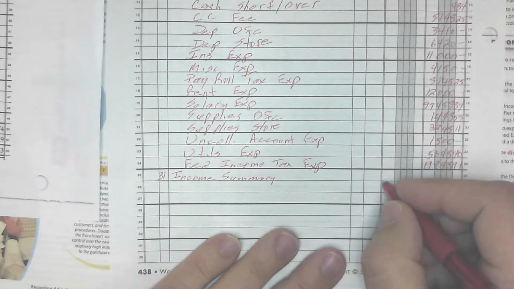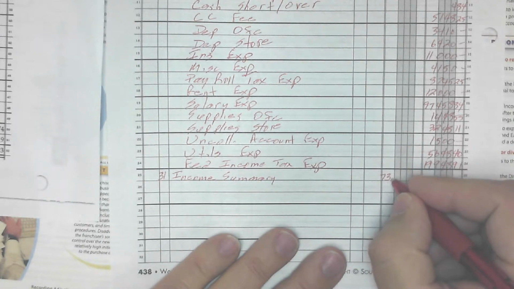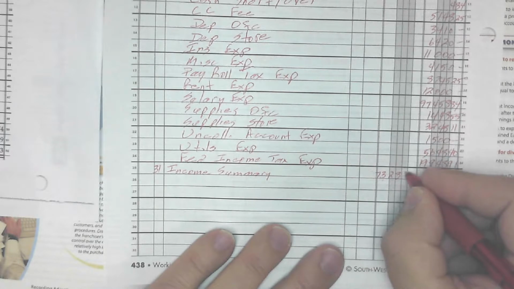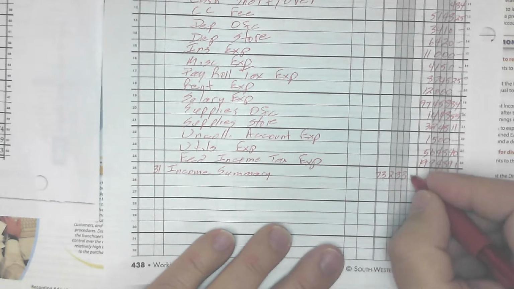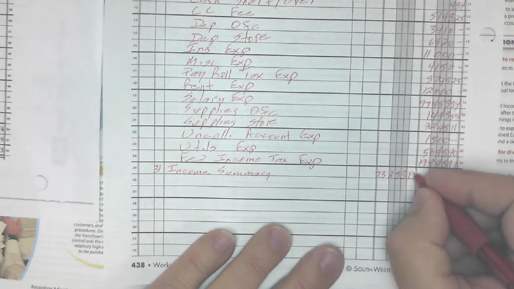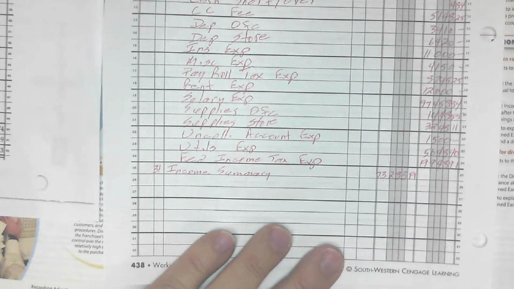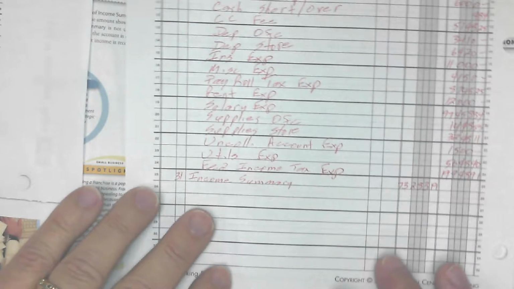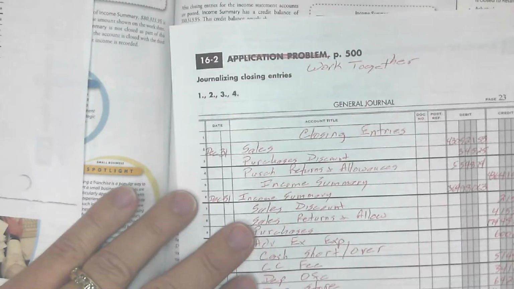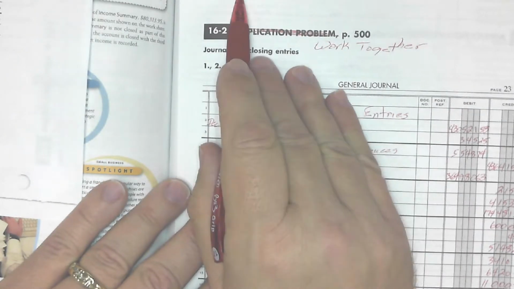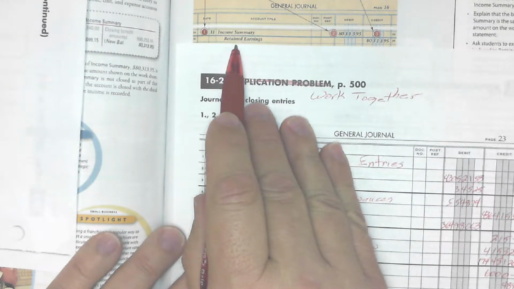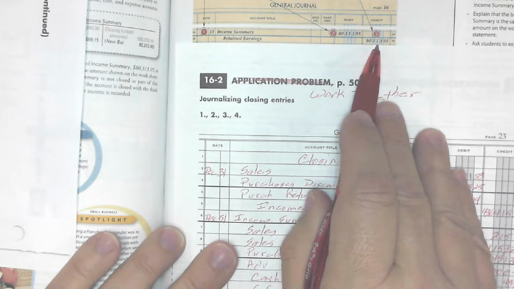So we'll put that in the debit column. $73,283.19. So like it shows in the book, our next entry after that is going to be retained earnings. We're just going to write the same amount down in the credit column.